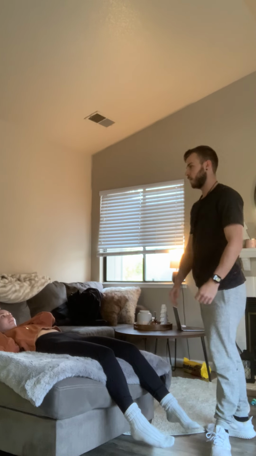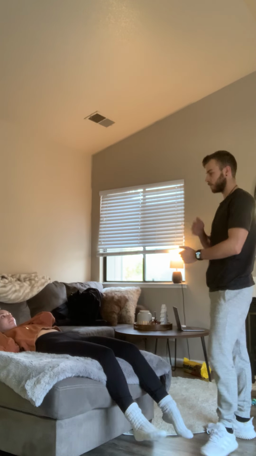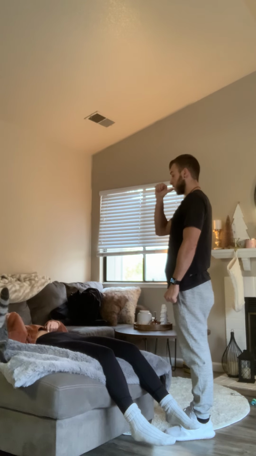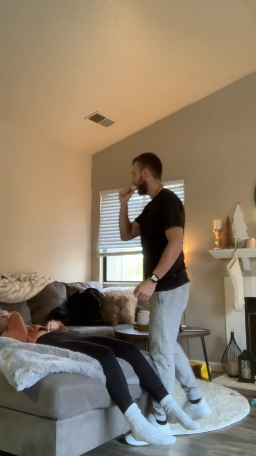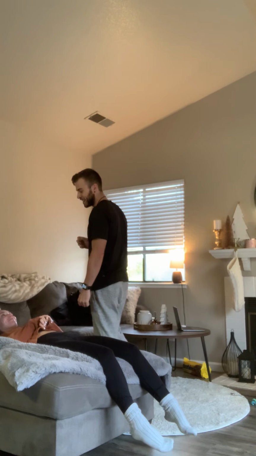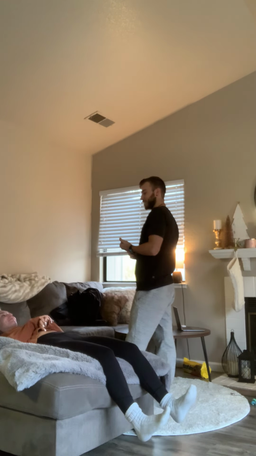Valsalva maneuver, put your thumb in your mouth, close your lips around and blow without releasing air. A positive test would be pain, numbness, or nausea for disc herniation.